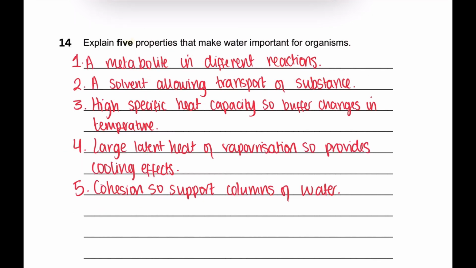Question 14. Explain five properties that make water important for organisms. First of all, it is a metabolite for different reactions. This includes condensation, hydrolysis, photosynthesis, and respiration. It is also a solvent, so it allows metabolic reactions to occur, as well as allowing transport of substances. It has a high specific heat capacity, and this means it buffers changes in temperature. Therefore, it can be a really good environment, as water doesn't change temperature easily, so it is a good, stable environment for organisms living there.